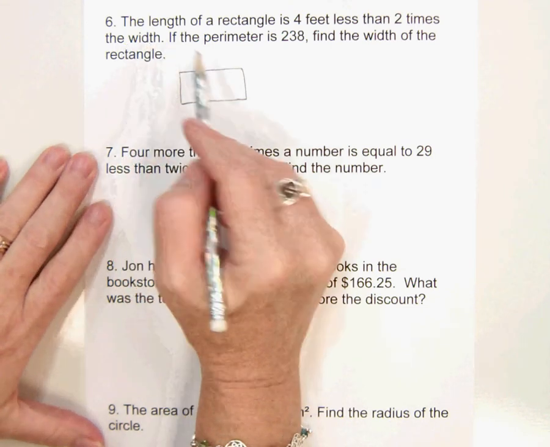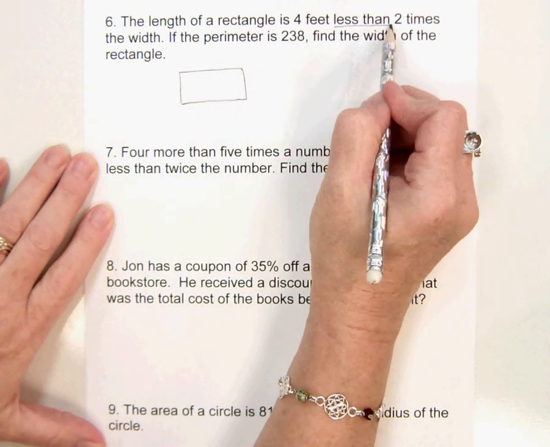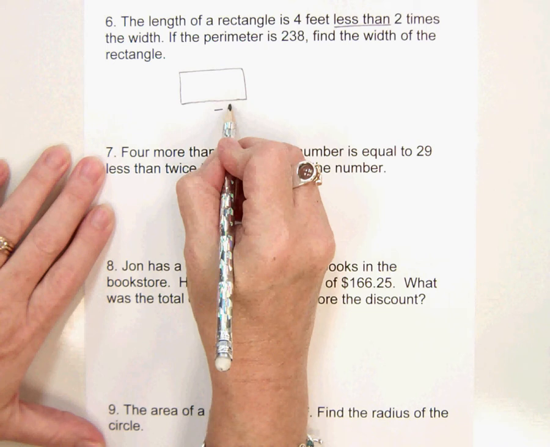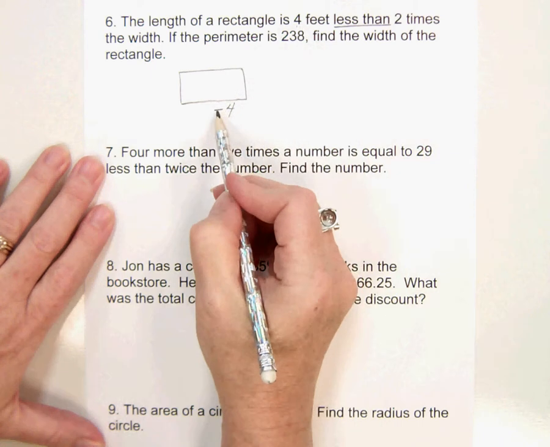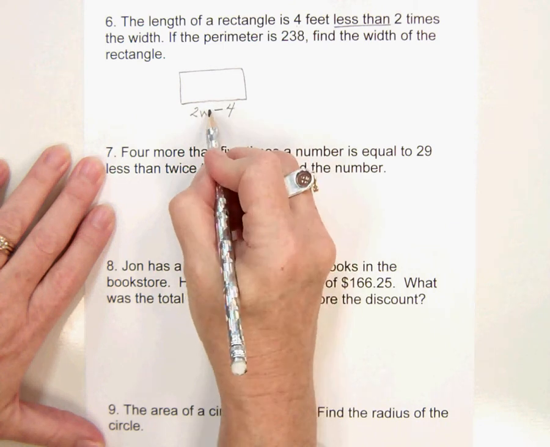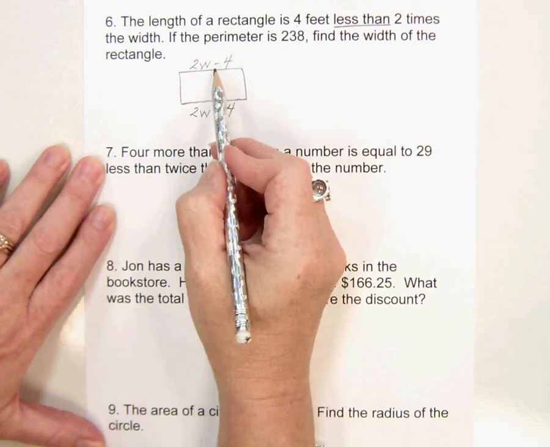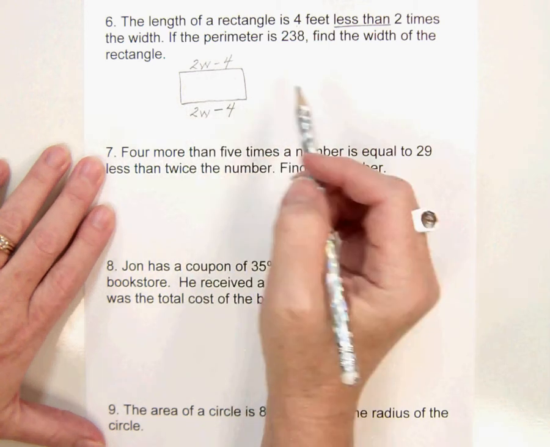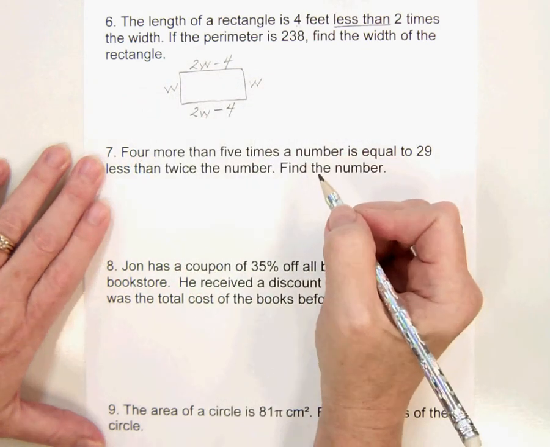Alright, this one, the length is being described as 4 feet less than. These two words, you need to be very careful where you put the minus sign. The minus sign needs to follow in front of what's being described as less. 4 less would be written minus 4. 2 times the width. Width is an unknown number, so we're going to use W. So we can label both lengths of this rectangle 4 less than 2 times the width using the expression 2W minus 4. And since we don't know the width, we'll label the picture with W's on either side for the width.